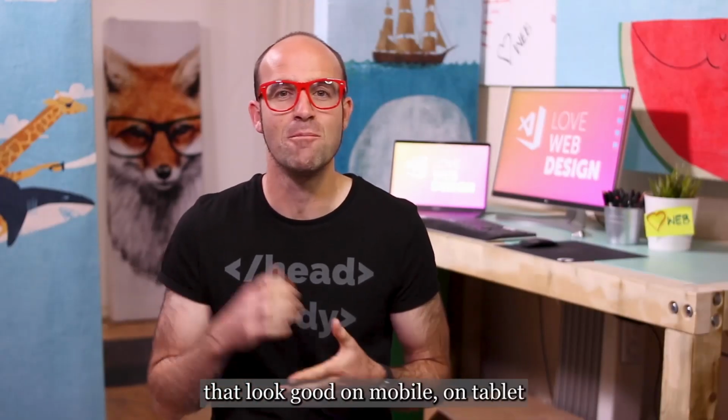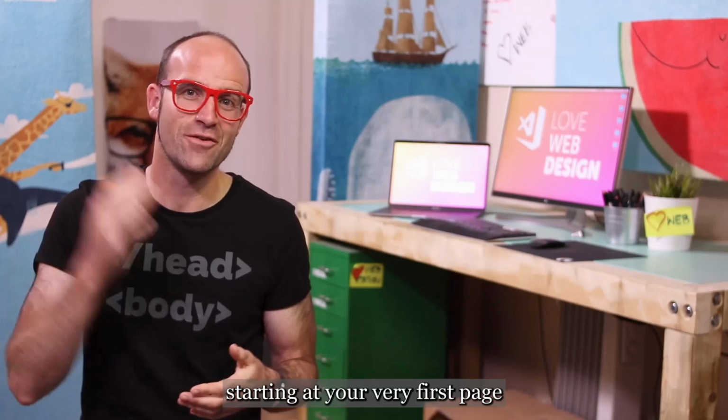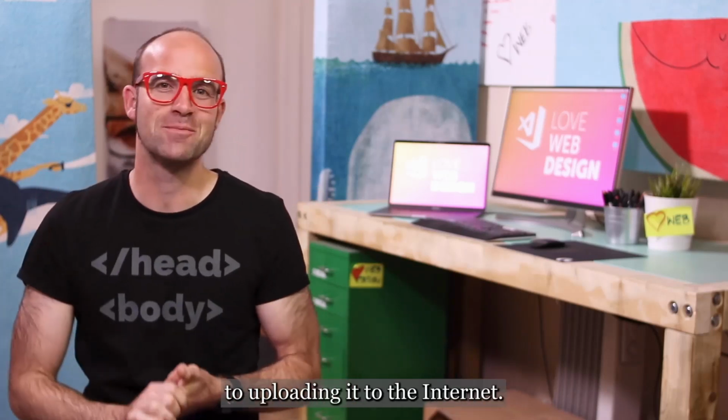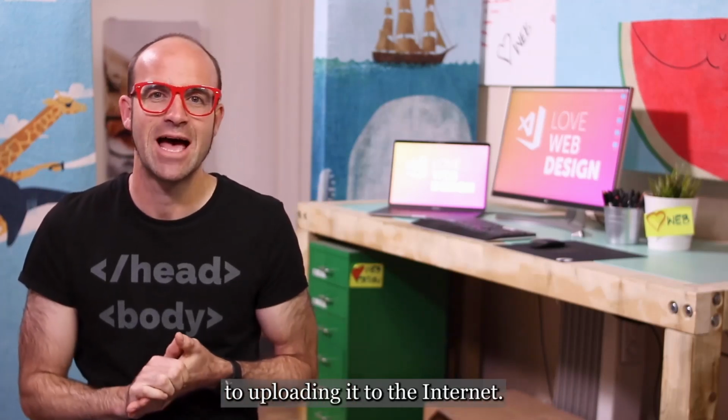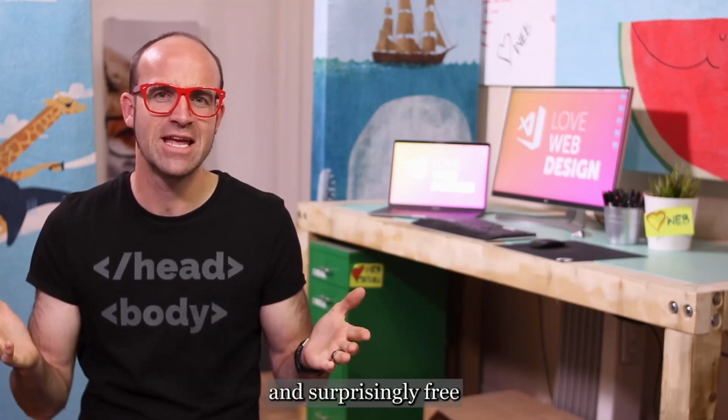You'll build modern professional websites that look good on mobile, on tablet, and on desktop. Now you're going to learn everything you need to create a website, starting at your very first page all the way through to uploading it to the internet.